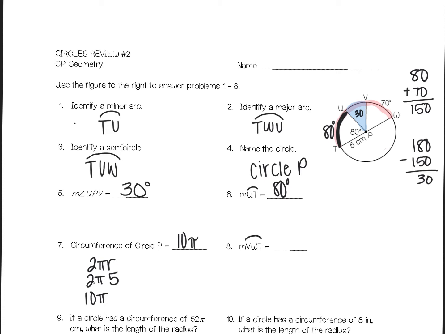And then the measure of VWT, so I'm going to do this one in green. If I start at V, go to W, all the way around to T, I need to add the 70 and then the semicircle. So that's 70 plus 180, which is 250.